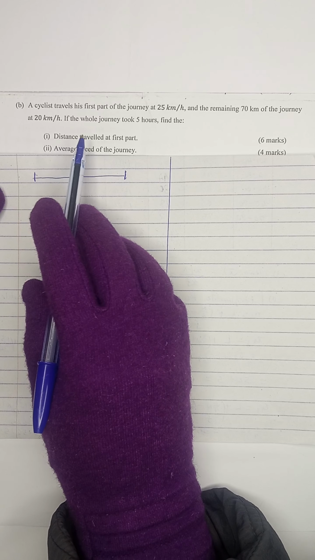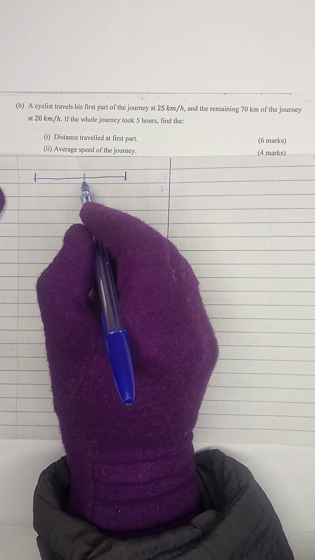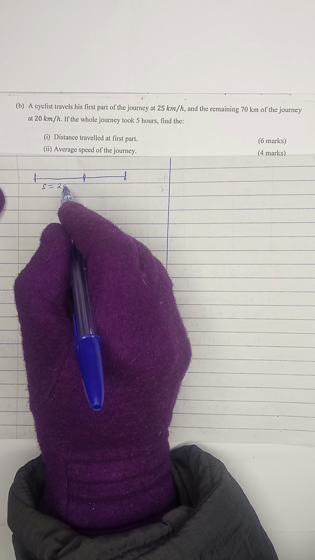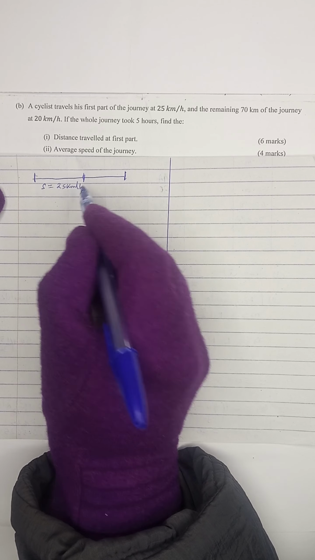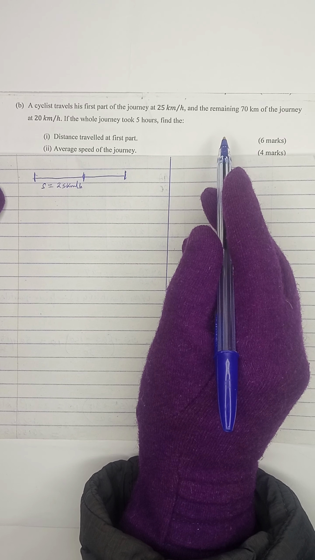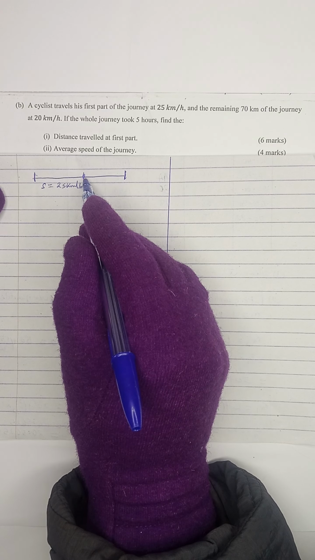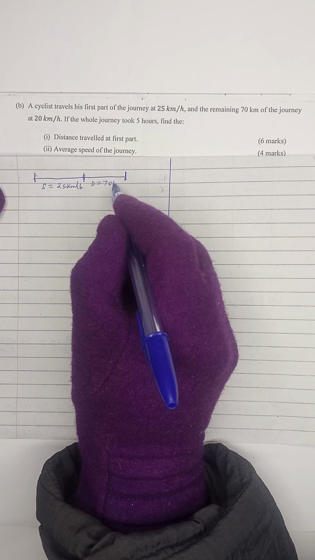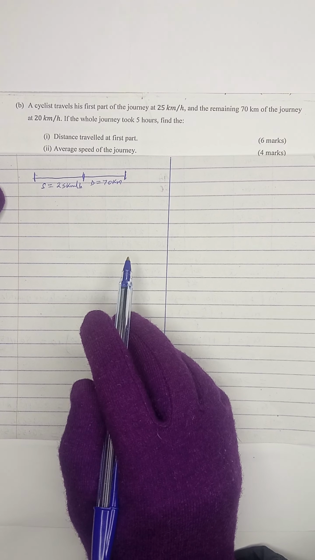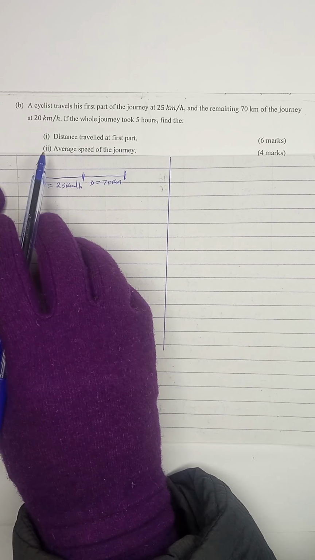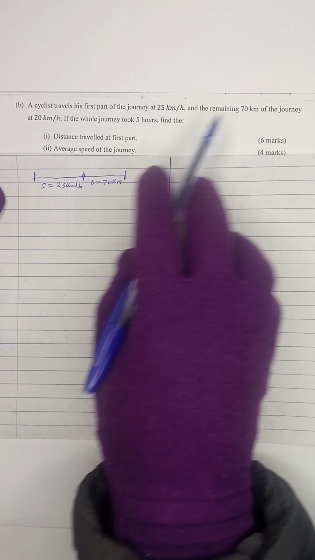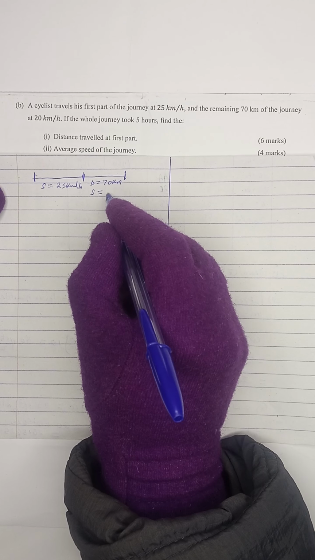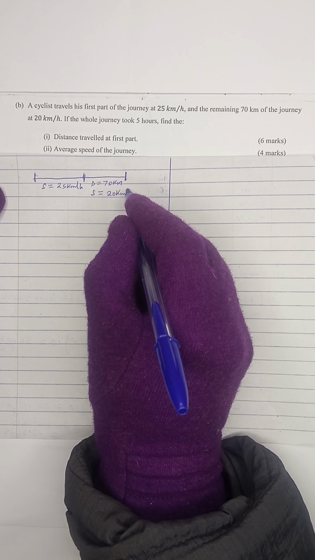So a cyclist travels the first part of the journey. Let's say this is the first part, and the speed is 25 kilometers per hour. Then the remaining part, after that first part, the distance was 70 kilometers, at 20 kilometers per hour. So the second part moved at a speed of 20 kilometers per hour.